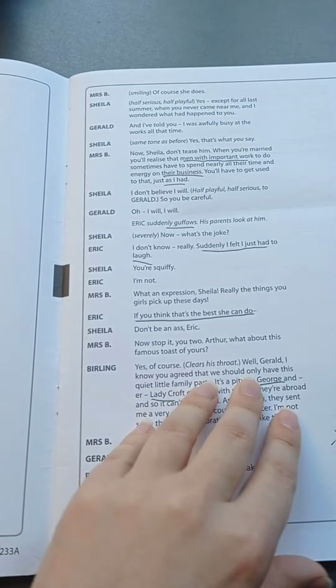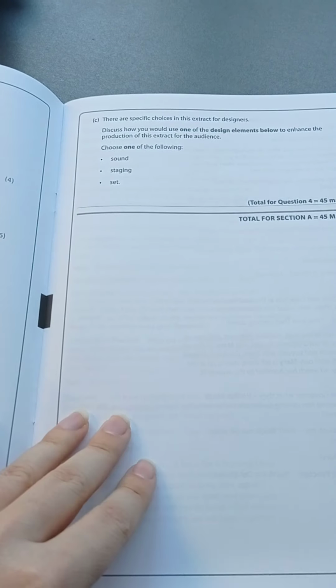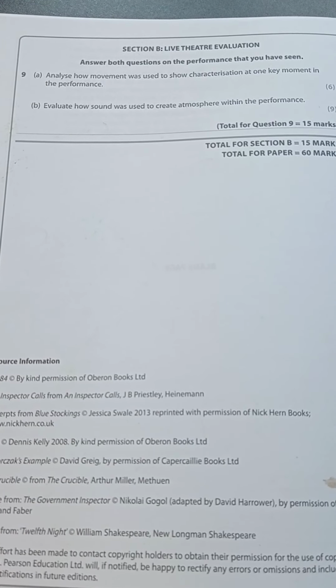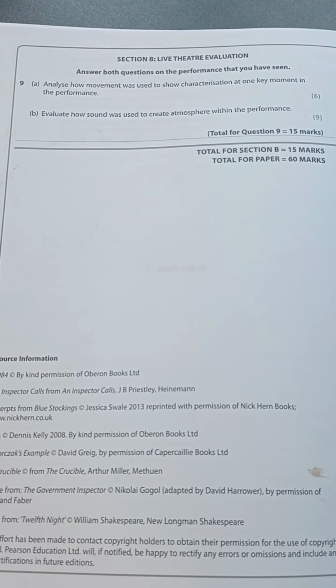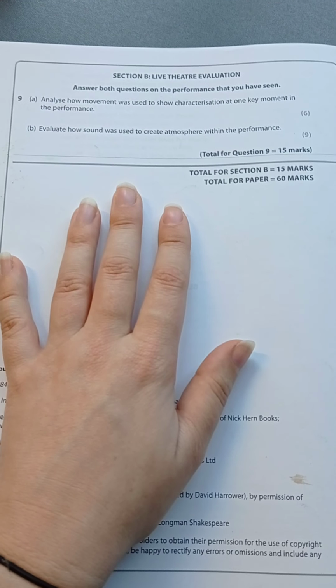Now, as I said, all of the different extracts for the different set texts are in this booklet, but we also have to go right to the back of the booklet to find section B. This is your One Man, Two Guvnors question. This is the same regardless of what performance you watched.